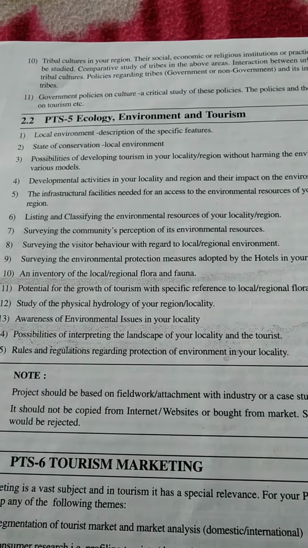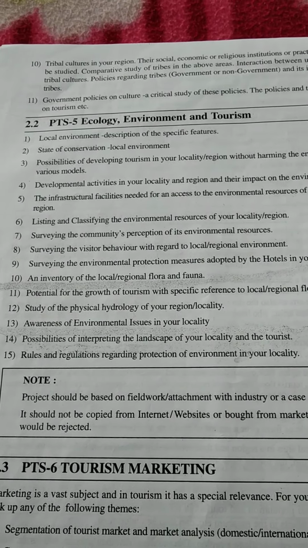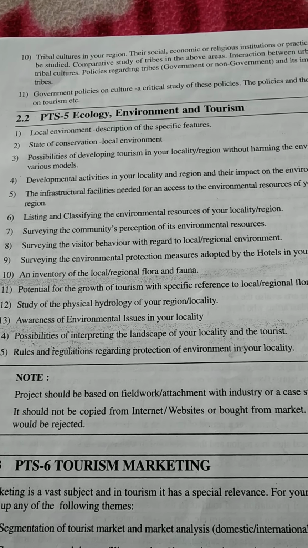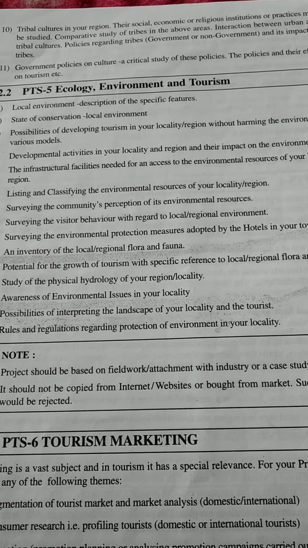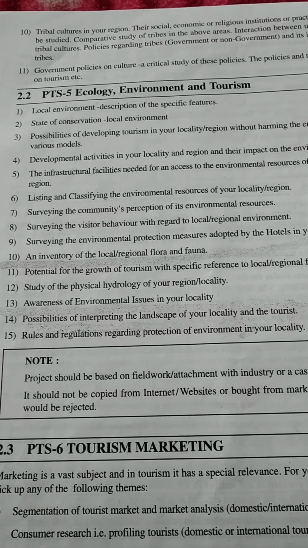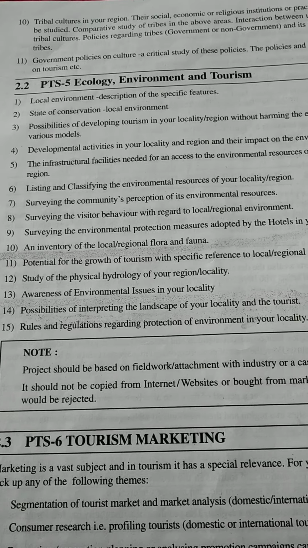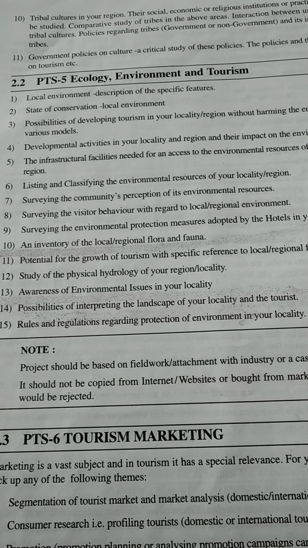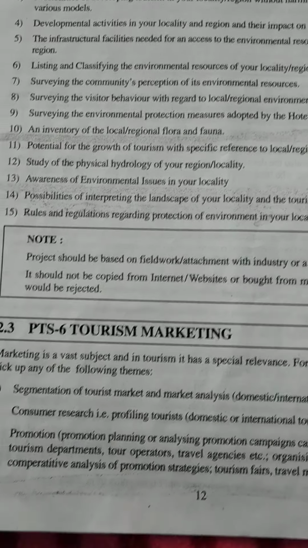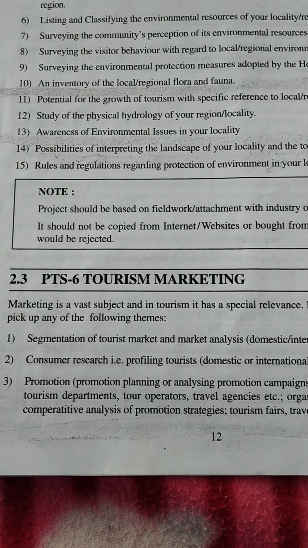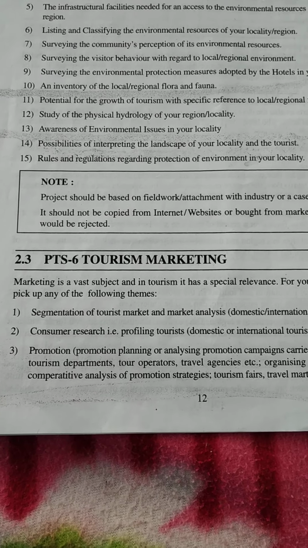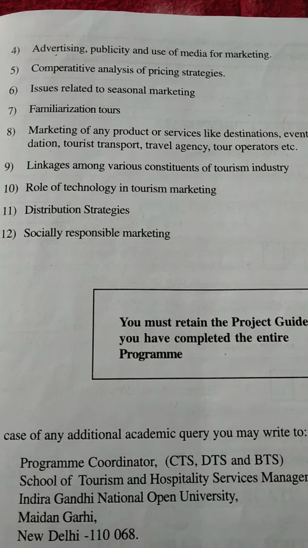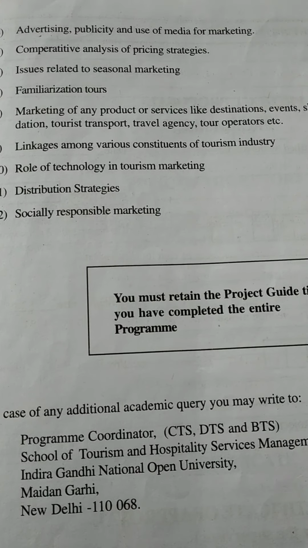Now PTS 5, you can take any of these topics which is related with ecology of India, environment of India or environment, ecology and tourism of India. So either of these topics you can take for making PTS 5 project, right? Now PTS 6 is about tourism marketing, and here also it has been mentioned on these pages that you can choose any of these topics for making your project of PTS 6.